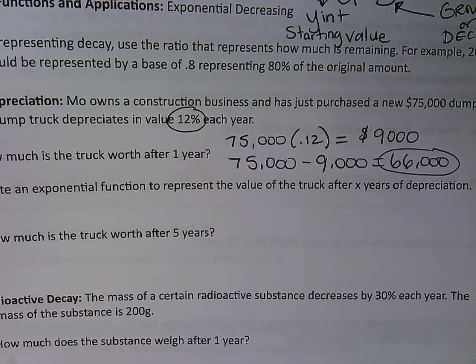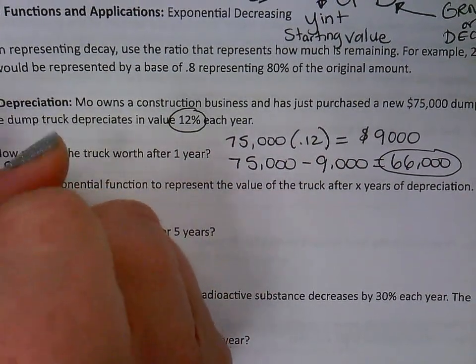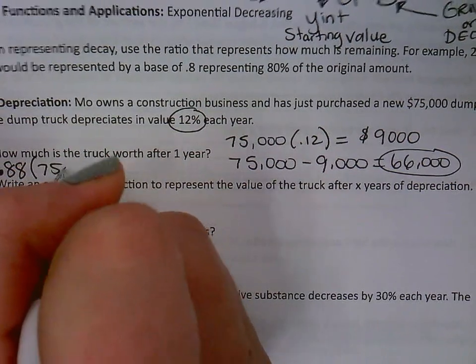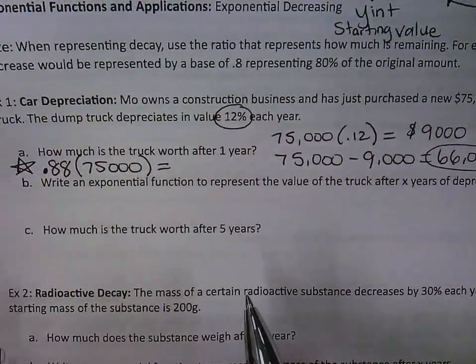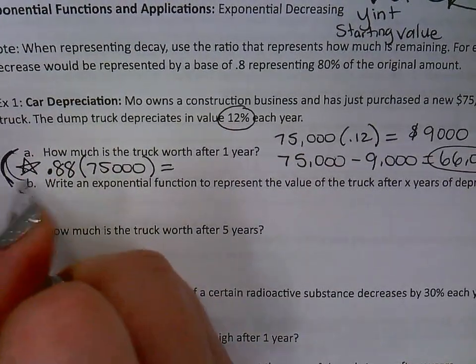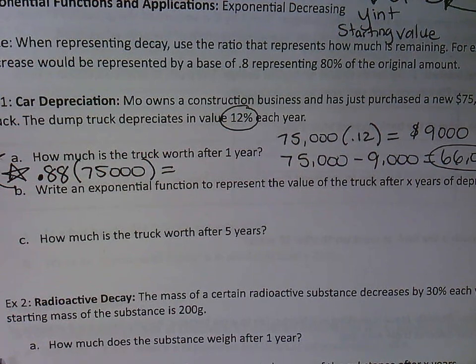Thanks. So if I have 88%, I could take 88% and multiply by 75,000. Actually, the calculation I want to write down, yeah, I would write this one down. Because what is, try it on your calculator, what is 88% of $75,000? 0.88, because 88% as a decimal is 0.88.